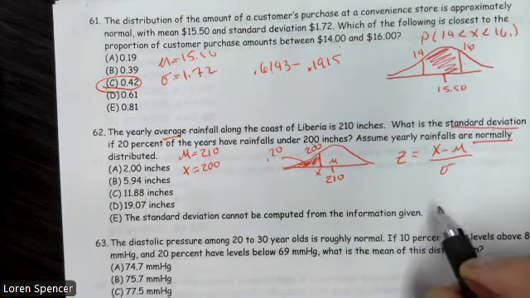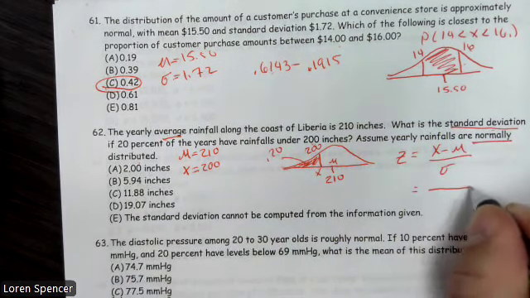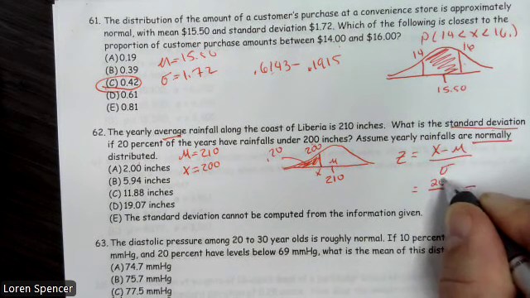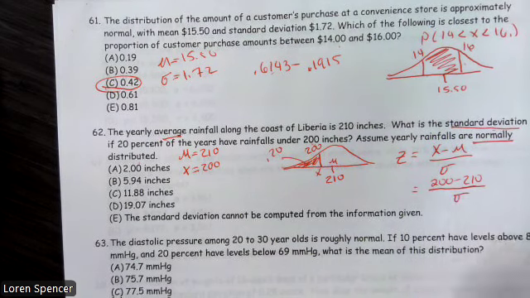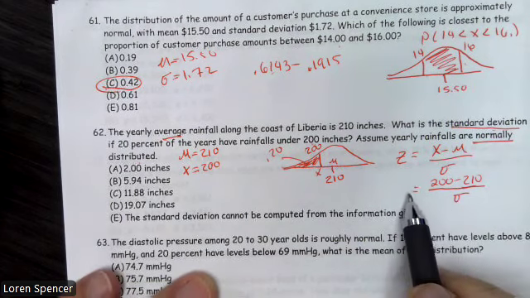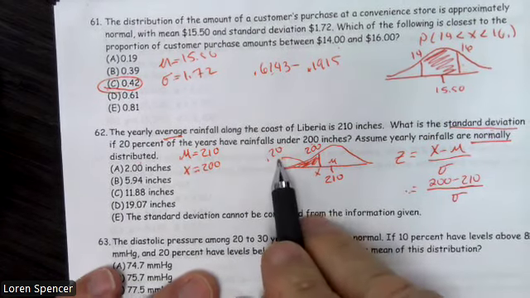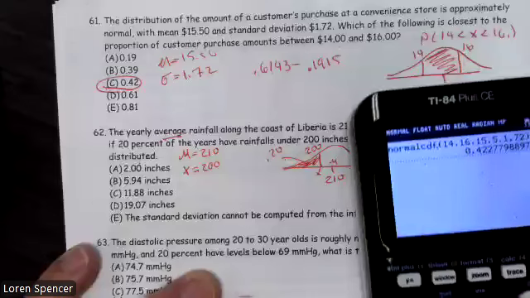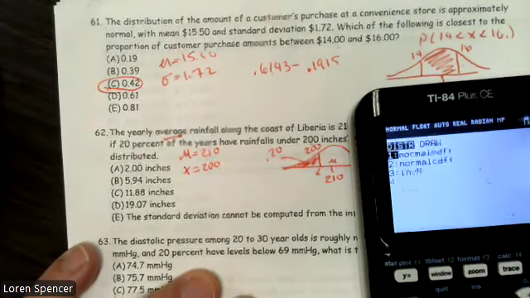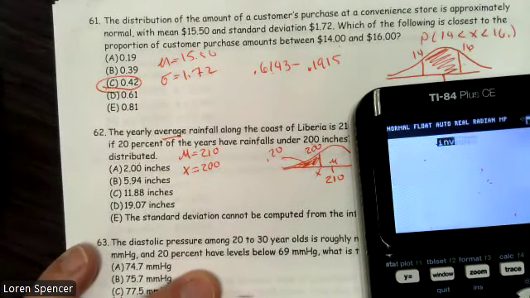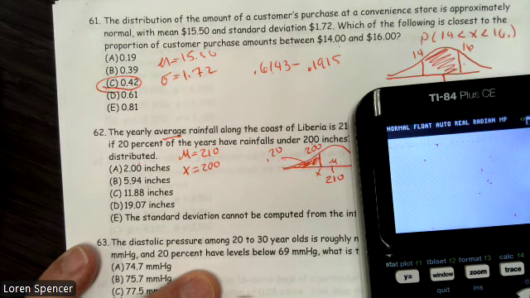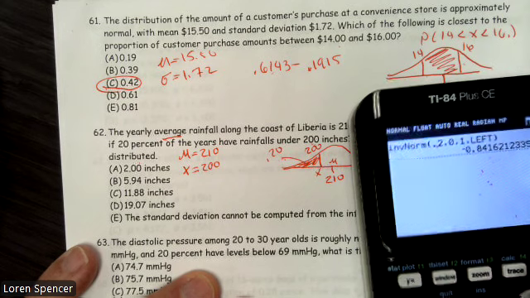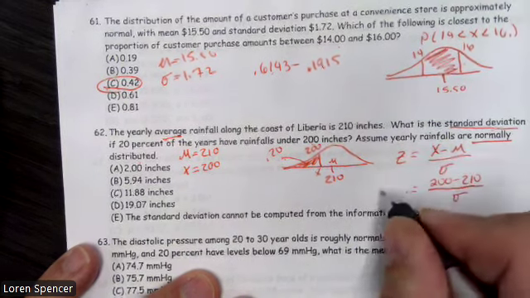I have x at 200 minus 210. They asked me to find the standard deviation, so I don't have that. And I don't have my z-score, but I do have 0.20. If you remember, I can go to second vars, inverse norm, and enter 0.20. Remember, all z-scores have a mean of 0 and a standard deviation of 1, and we end up getting negative 0.8416.